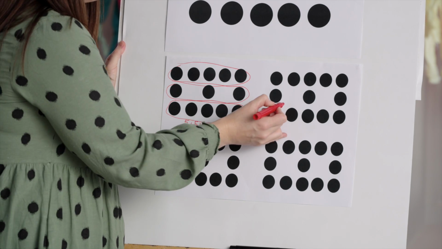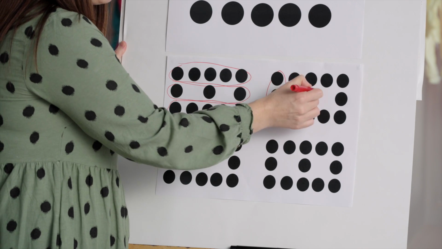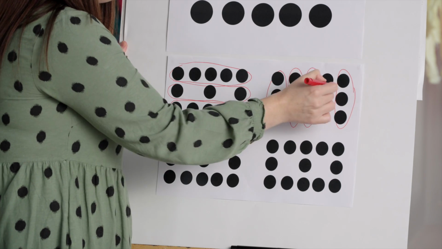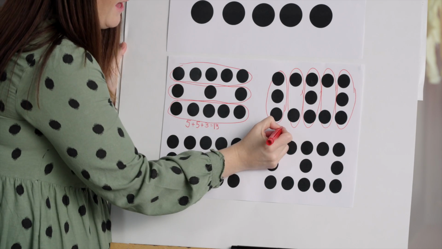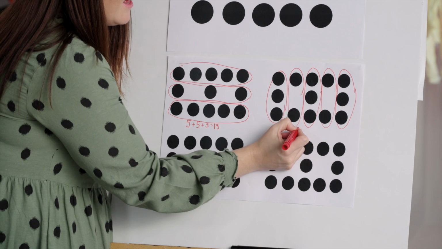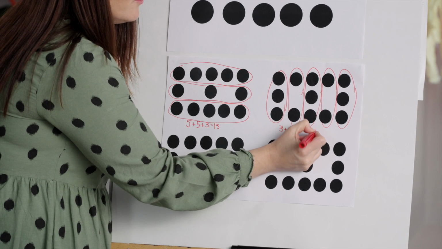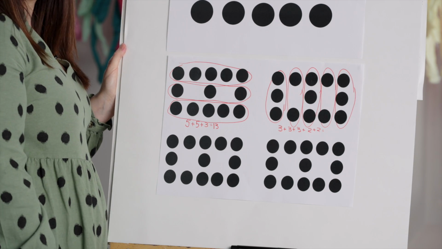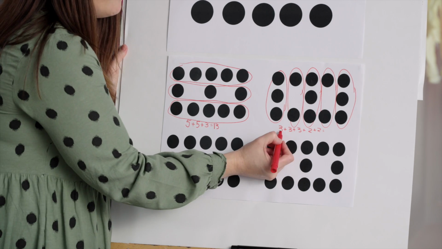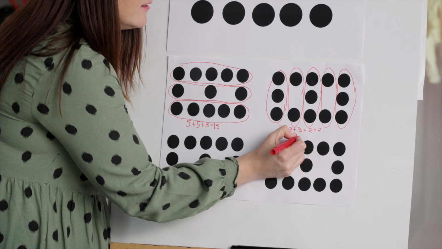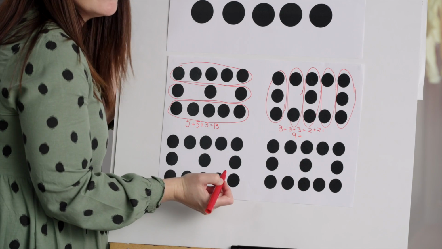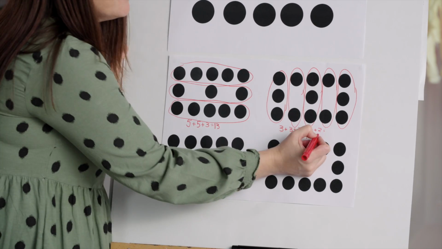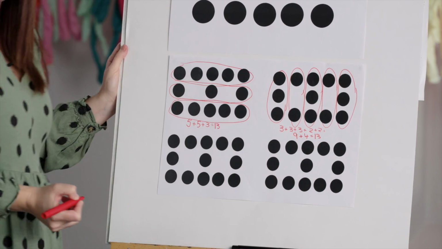You might have seen a 3, a 3, a 3, and then 2 2s. So we had 3 and 3 and 3 plus 2 plus 2. That's a really big long sentence. I wonder if I can make that a little bit shorter. Well, I know I've got 3, 6, 9. And I know that 2 and 2 is 4. So I can break that down to 9 and 4, which would give me 13.